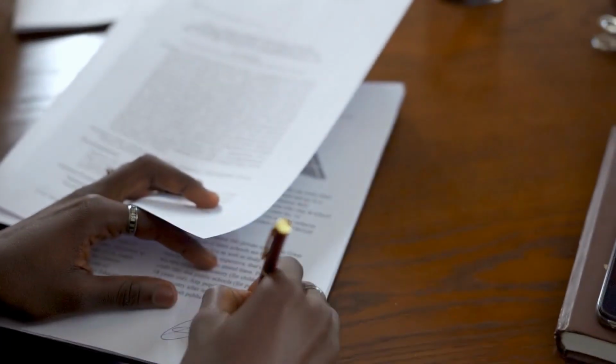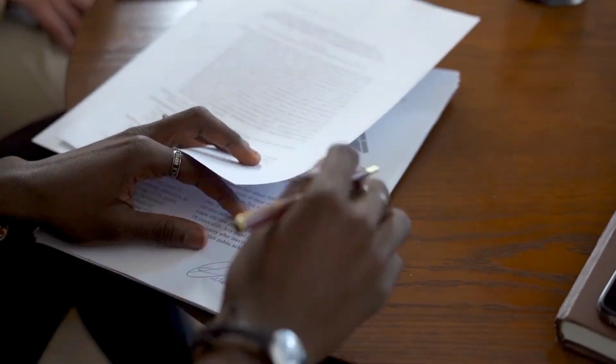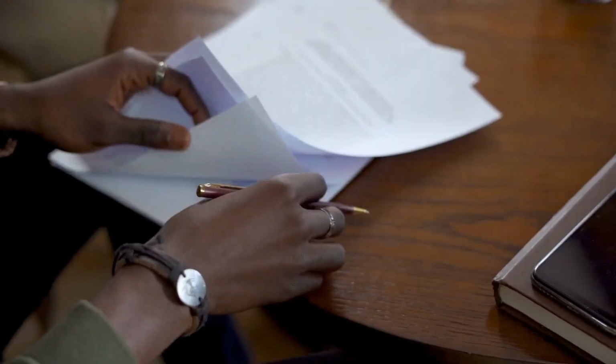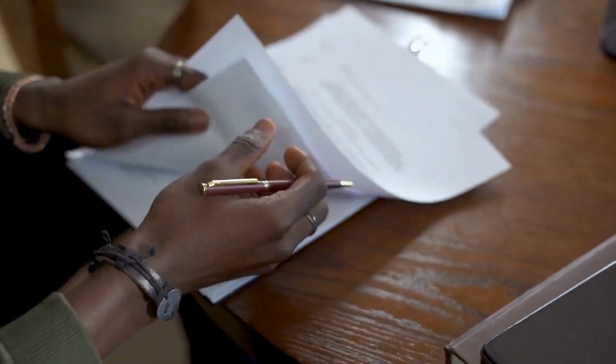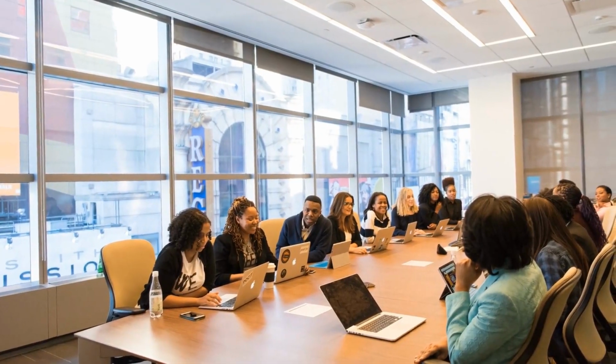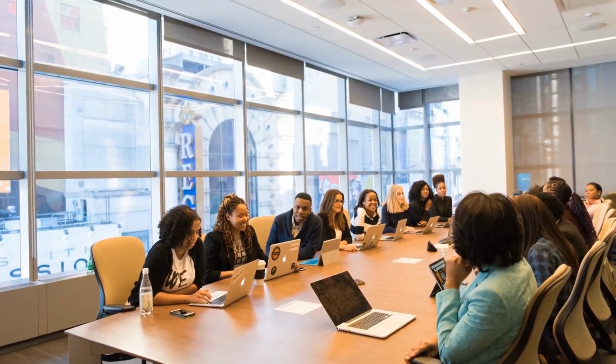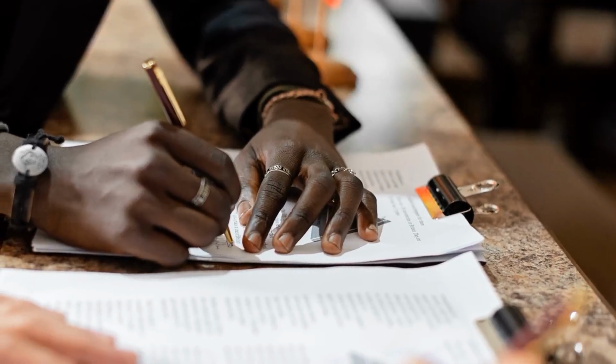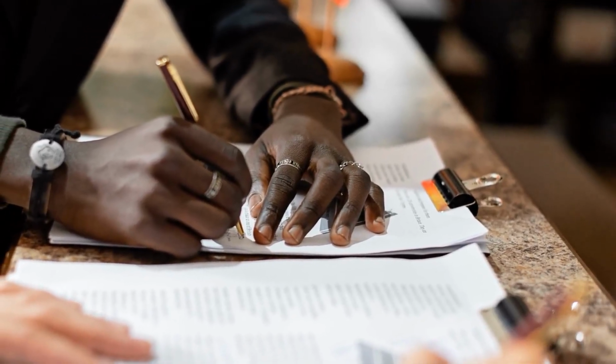Contract modifications are a critical aspect of business and legal relationships that often go overlooked until problems arise. Understanding how to properly modify contracts can save you from costly disputes and legal complications down the road. A contract modification is any change to an existing legally binding agreement between two or more parties. These changes can occur before or after signing the original agreement.